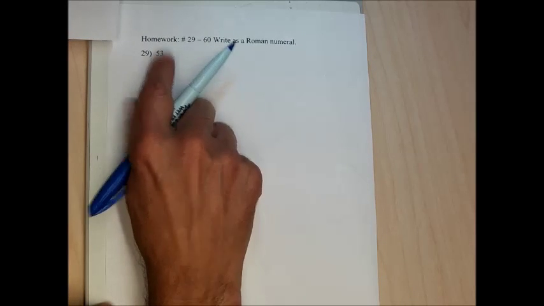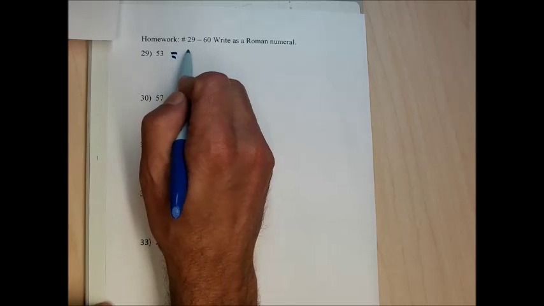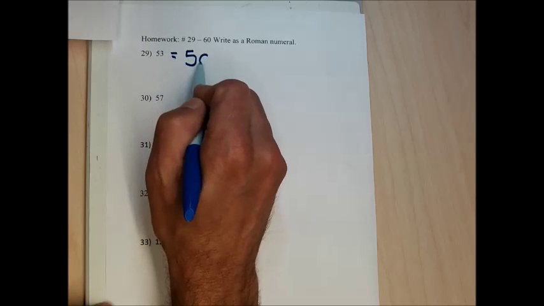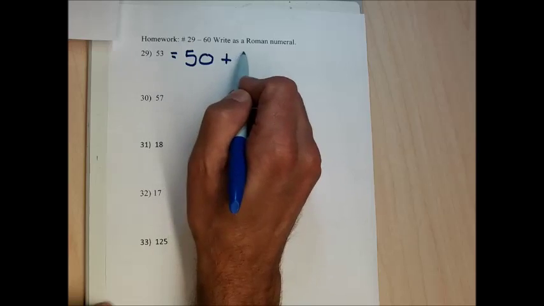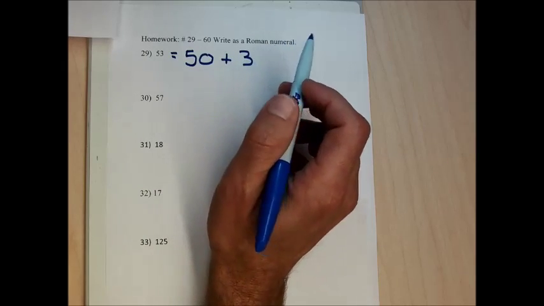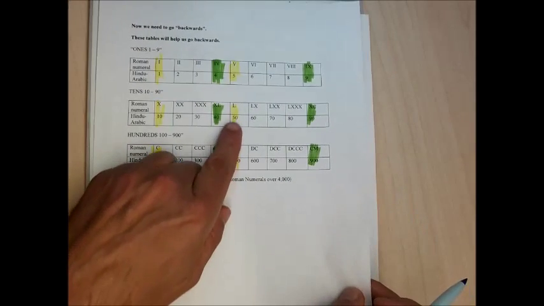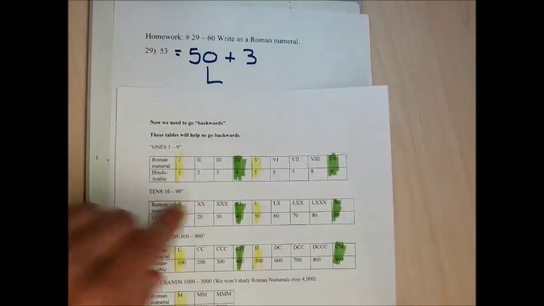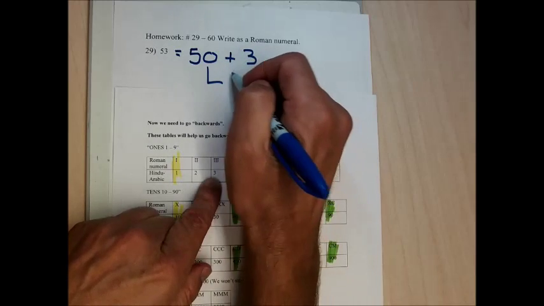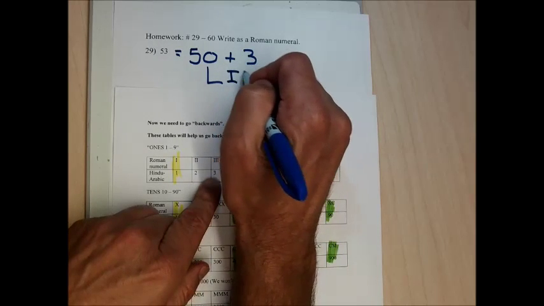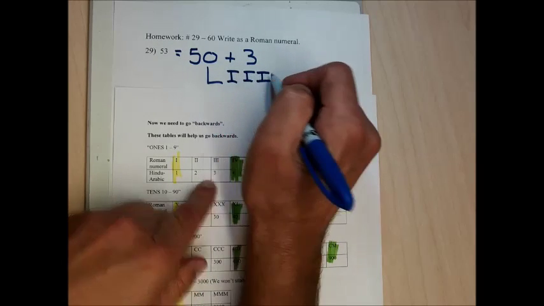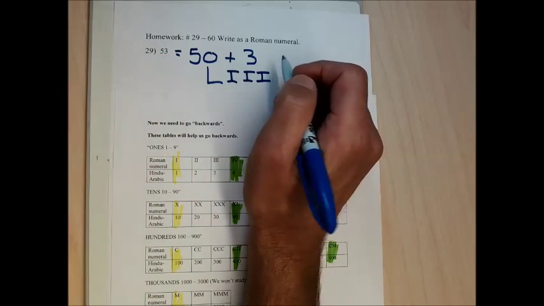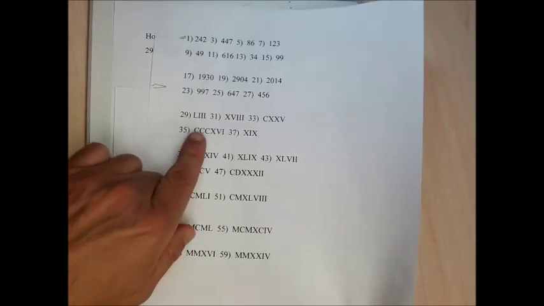So if I was asked to do problem 29, 53 only has tens and ones. Its tens are 50. Its ones are 3. Let me figure out a Roman numeral that's equal to 50. That's L. And then I'm going to find a Roman numeral that's equal to 3. That's III. The Roman numeral for 53 is LIII. Exactly what I have for my answer here.